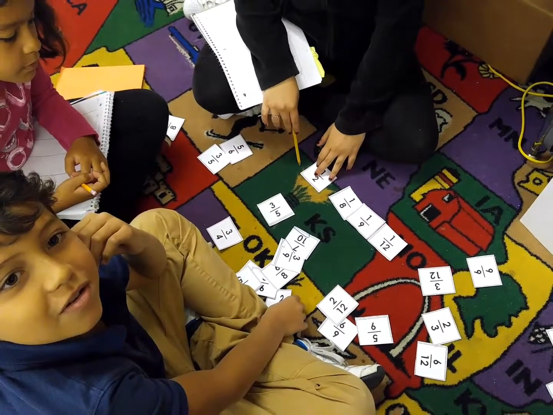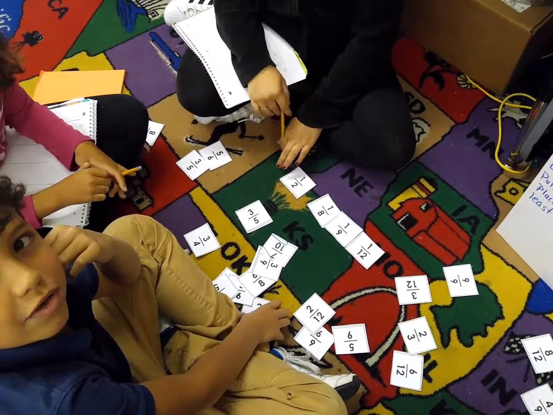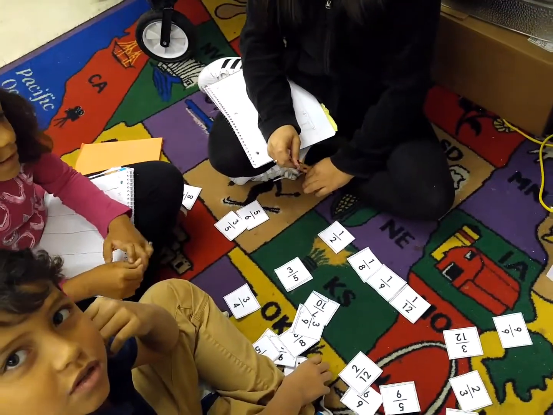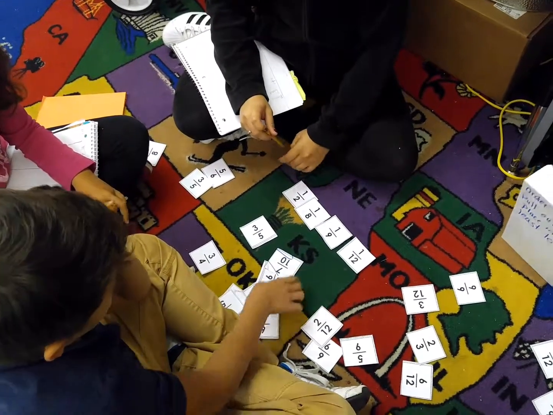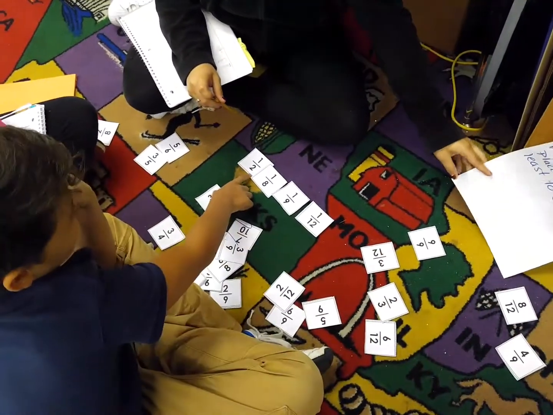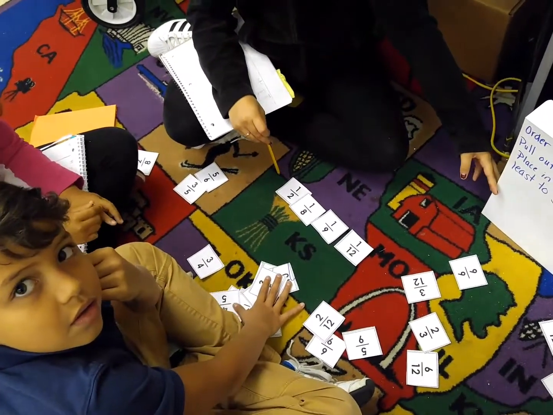I don't want to say it. What do you mean you don't want to say it? He doesn't understand why you say it. Why are you putting them in order like that? Because these ones in this. So you think 1/2 is smaller than 1/8?